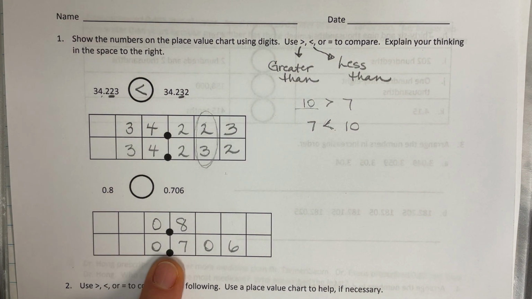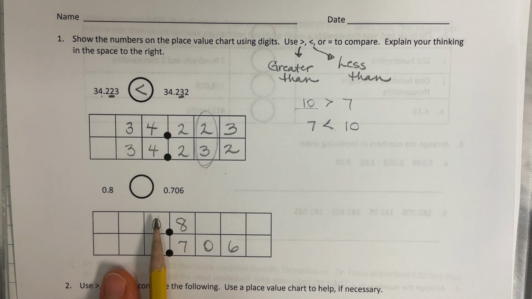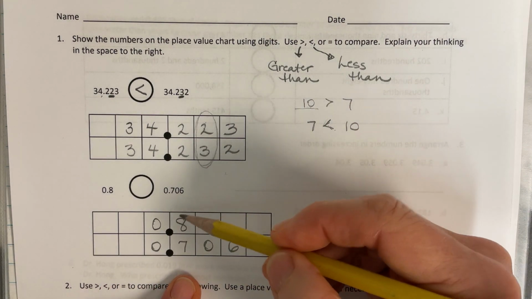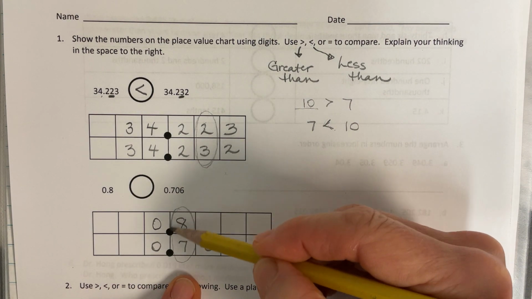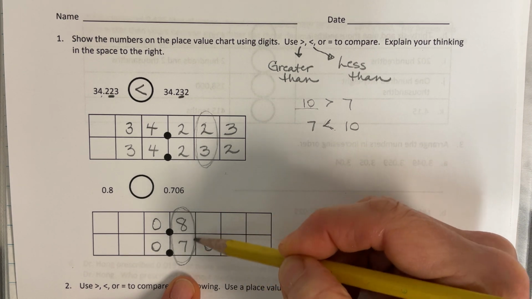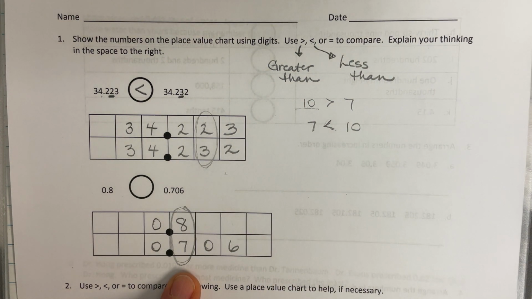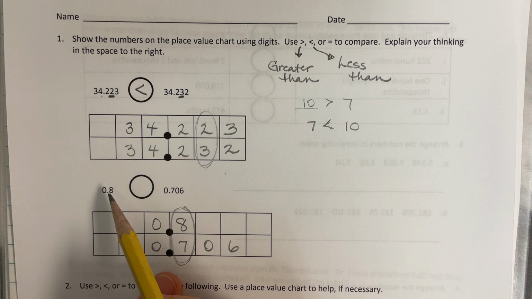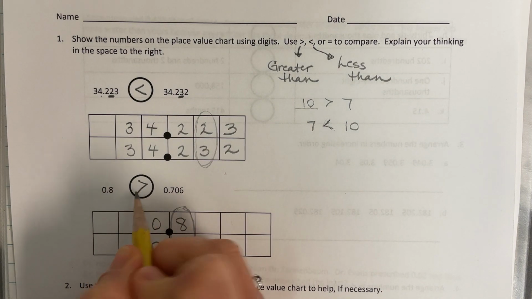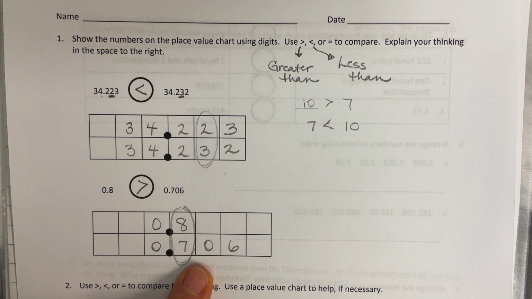But there is an error in that thinking. If you follow what I just showed you in the first example, notice they both have a 0 in the ones place, and if I compare right here, the numbers are different. 8 is larger than 7. So 8 tenths is actually greater than 706 thousandths.